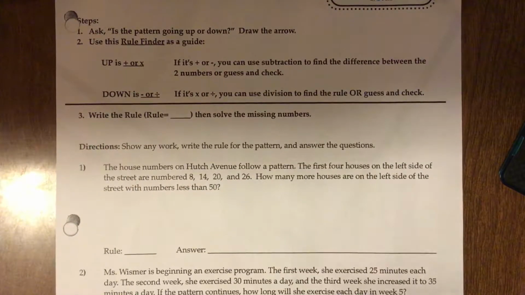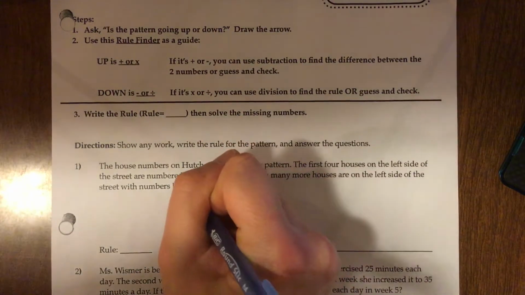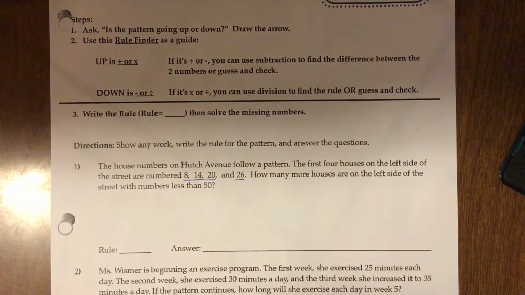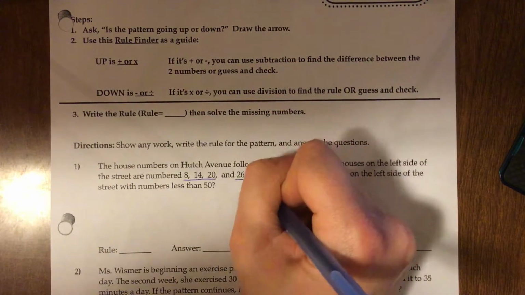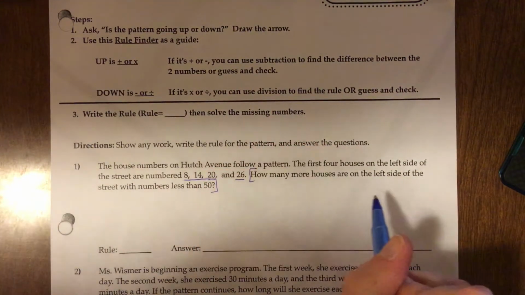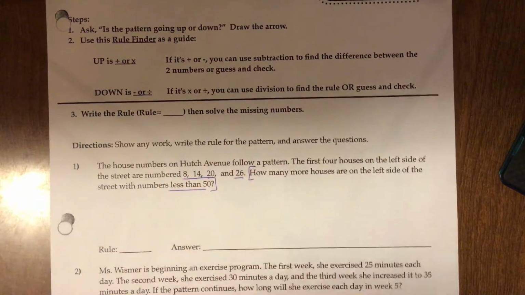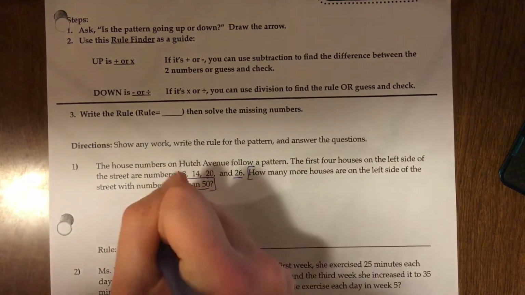Number 1. The house numbers on Hutch Avenue follow a pattern. The first 4 houses on the left side of the street are numbered 8, 14, 20, and 26. Go ahead and underline those numbers. That's our pattern. Our question is, how many more houses are on the left side of the street with numbers less than 50? So let's start out by just writing our pattern.